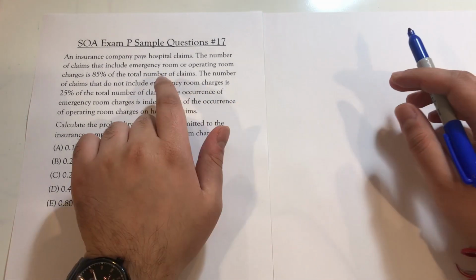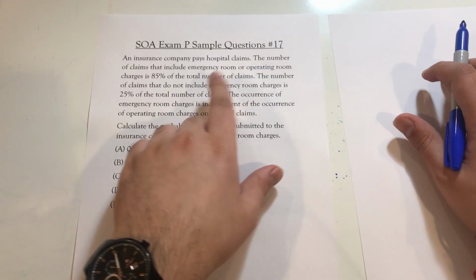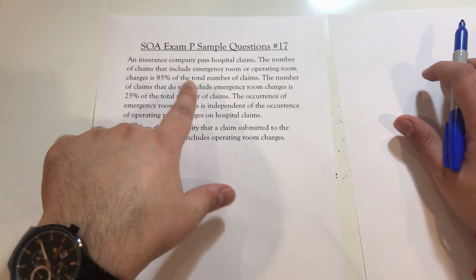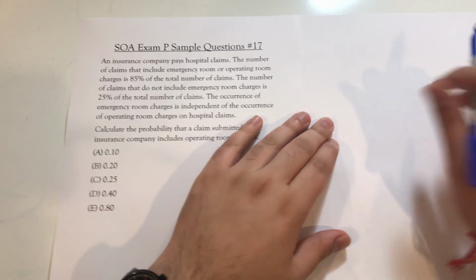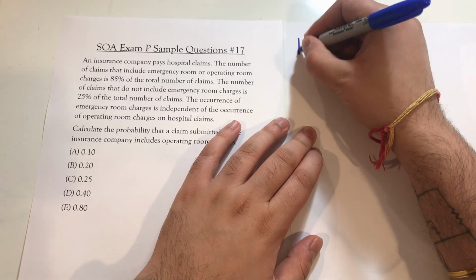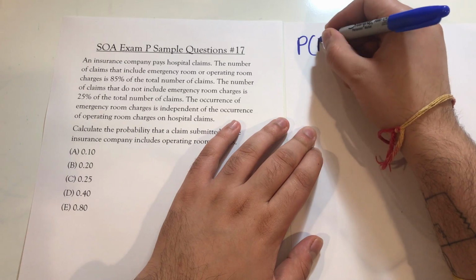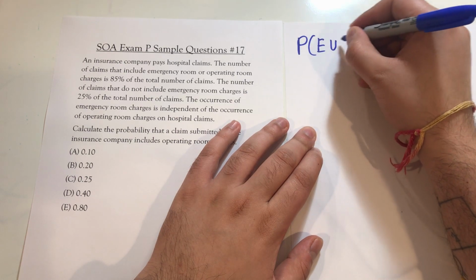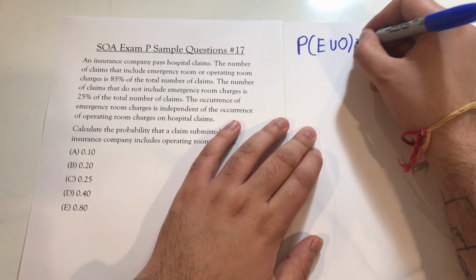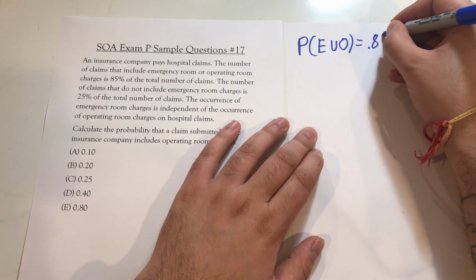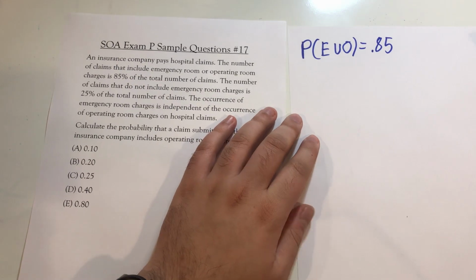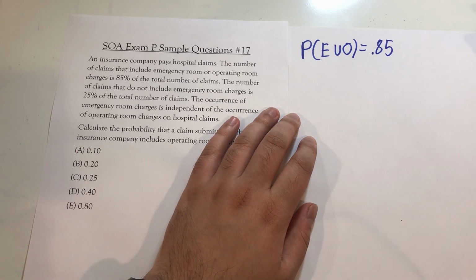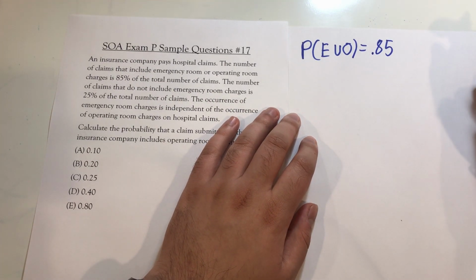First piece, the number of claims that include emergency room or operating room charges is 85%. So the probability of emergency room or operating room costs is 0.85. This looks like it's going to be a standard question involving the union formula.